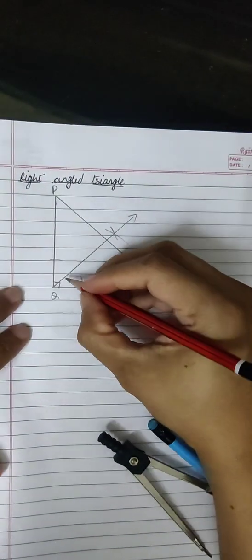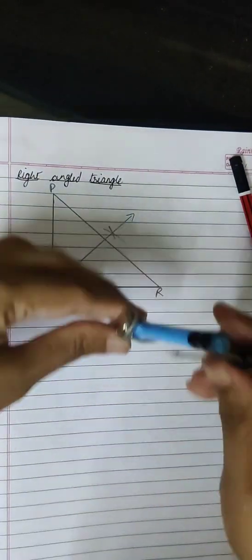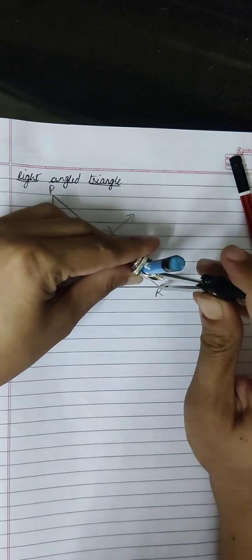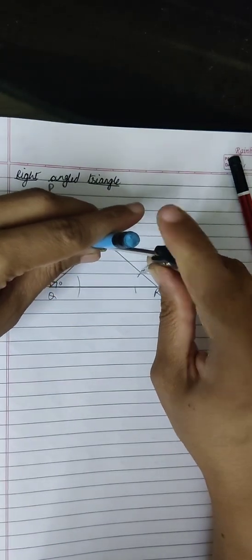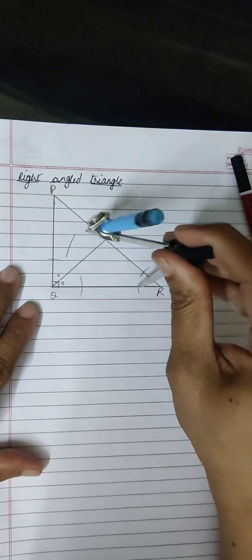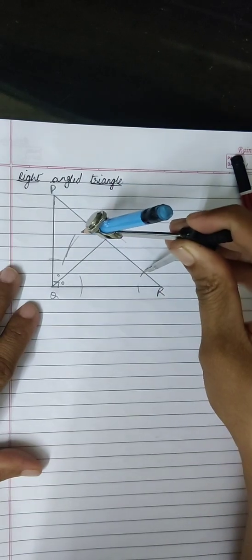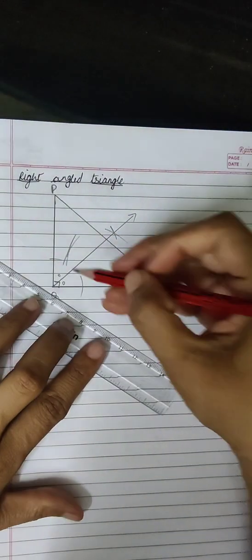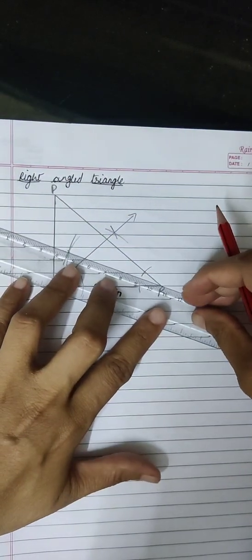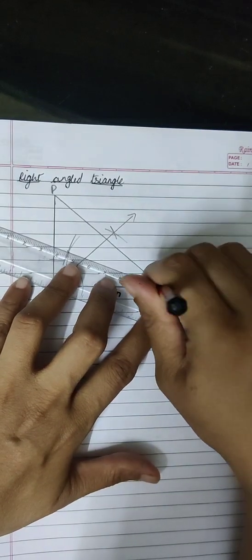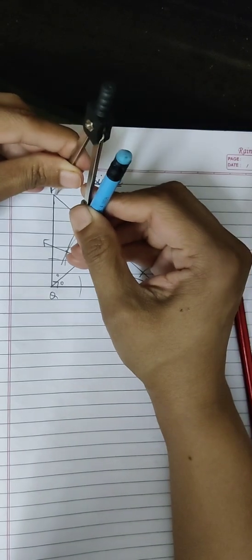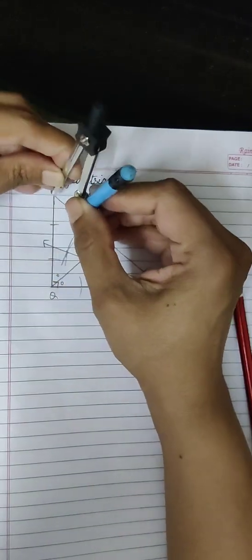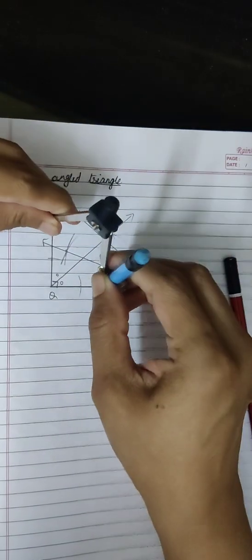So by now you have understood how to draw the bisector. Now put it on R and make 2 small arcs from R, then open up your compass, 2 big arcs from R, take the point, join it from R. Okay, so this is the bisector for R. Now put it on P. Two small arcs on P. Open up the compass.